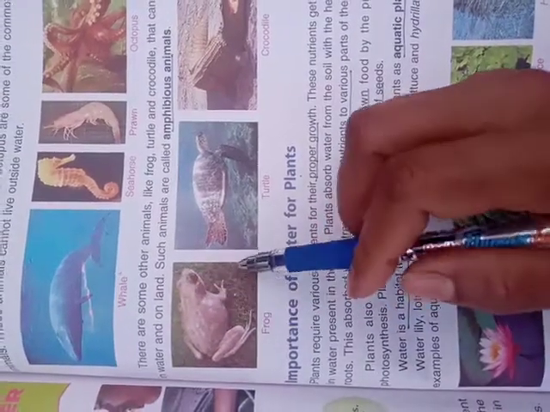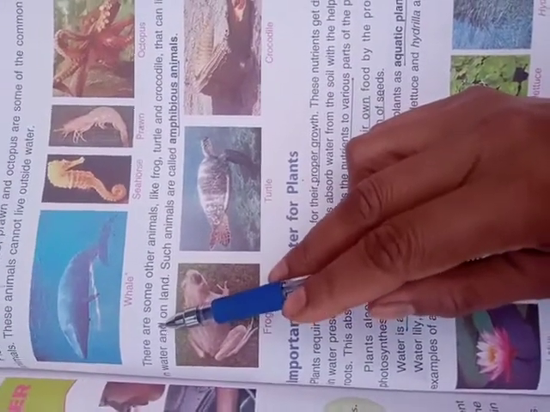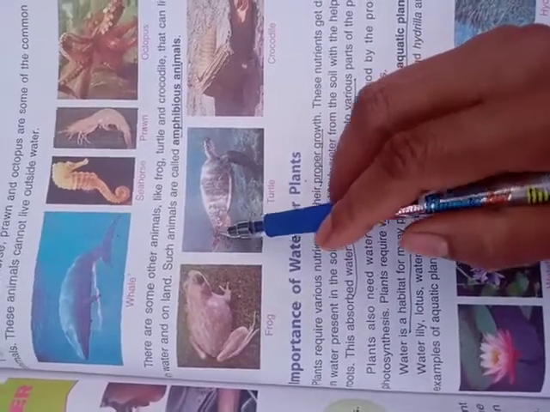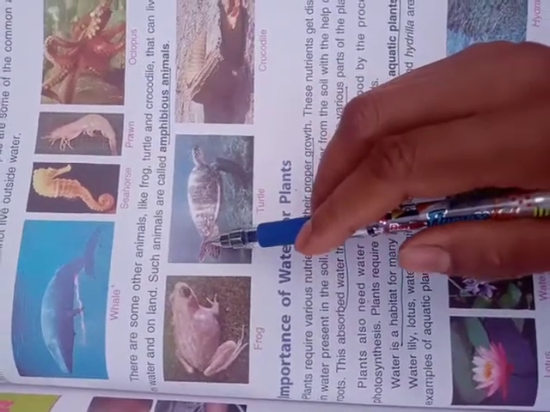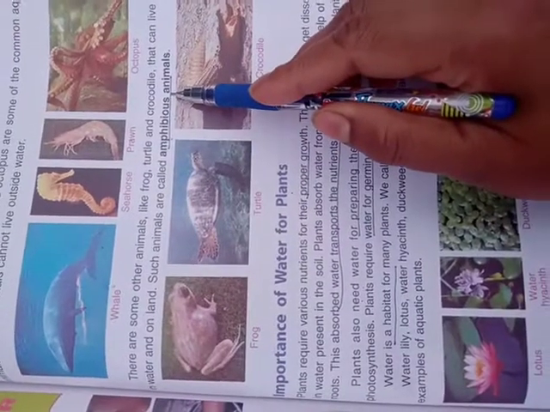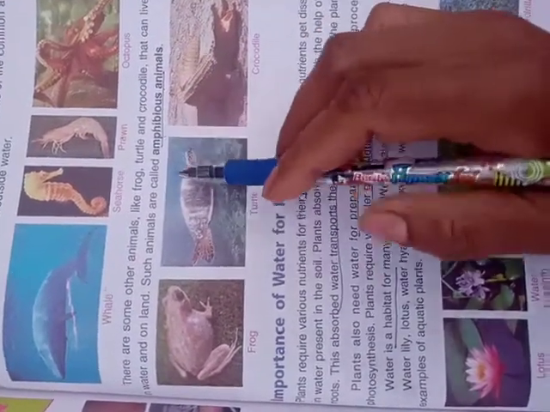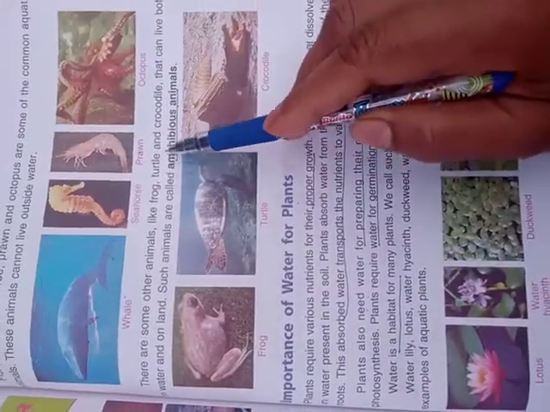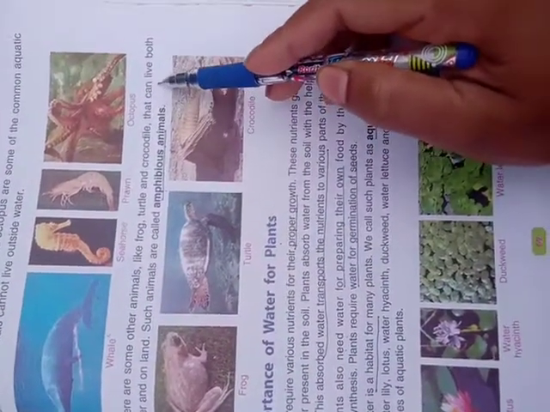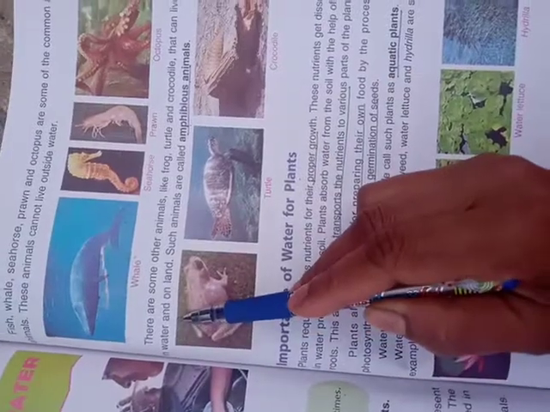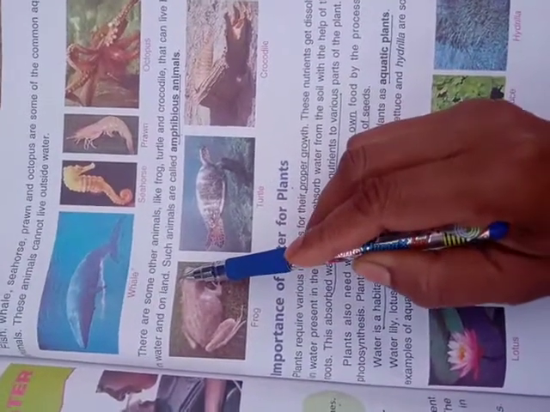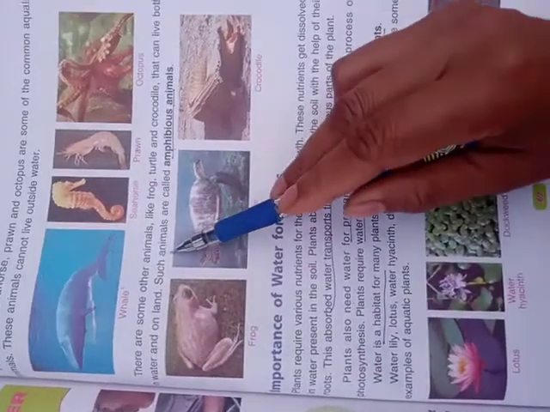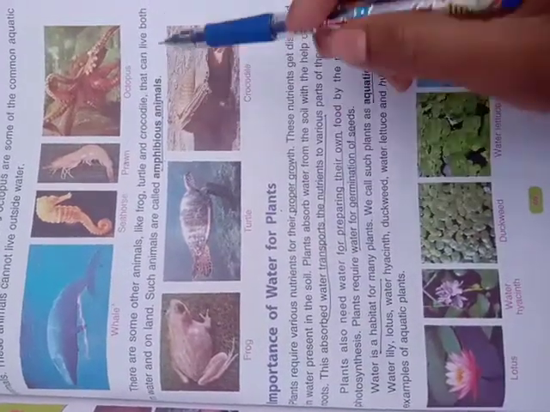Then there are some animals which live on the land as well as in water. Those animals are known as amphibious animals, or amphibians in short. There are some other animals like frog, turtle, crocodile that can live both on water and on land, because they have that adaptation. Such animals are called amphibious animals.